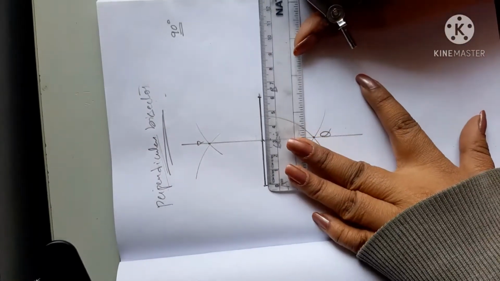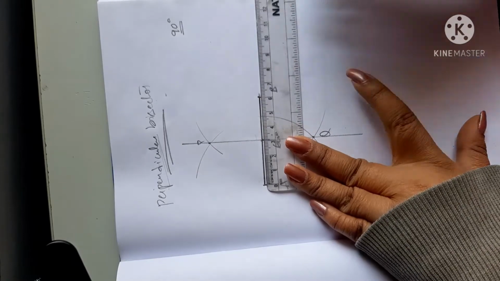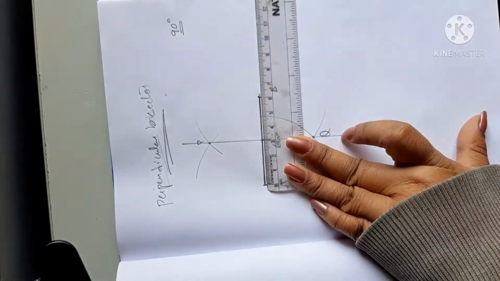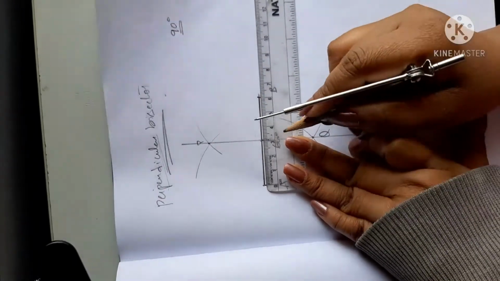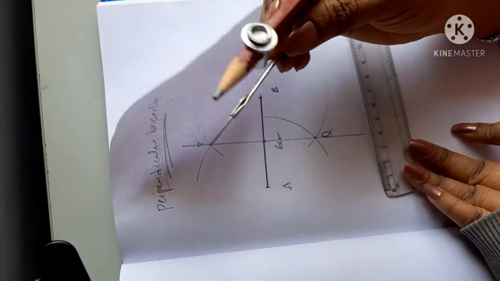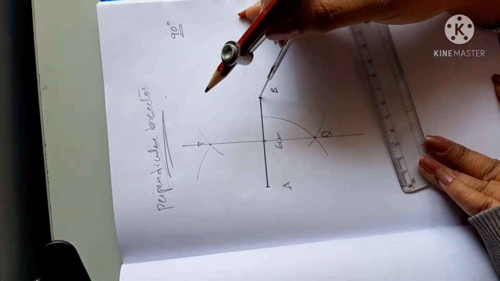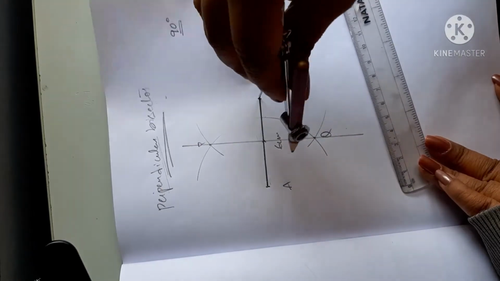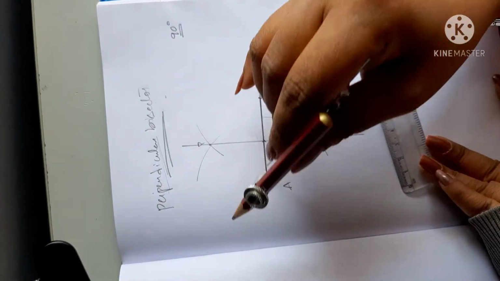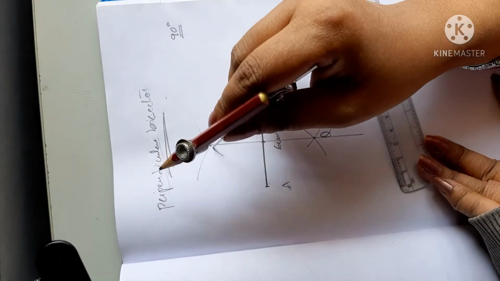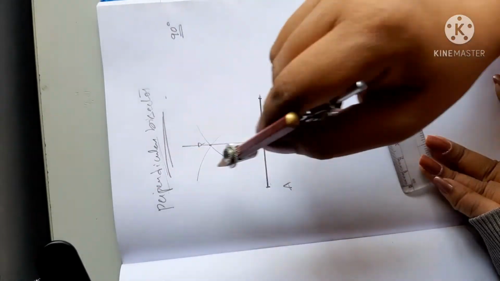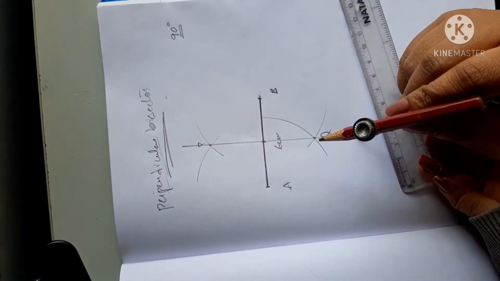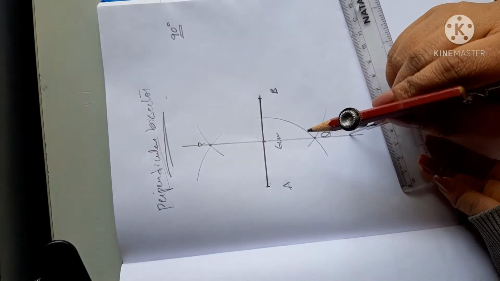Exactly at 3 it is intersecting, yes or no? I didn't measure with a scale, I just did it with a compass. Take more than half, draw an arc on top and bottom from both endpoints, and wherever these two arcs intersect, join them with a ruler. Now this becomes a perpendicular bisector.